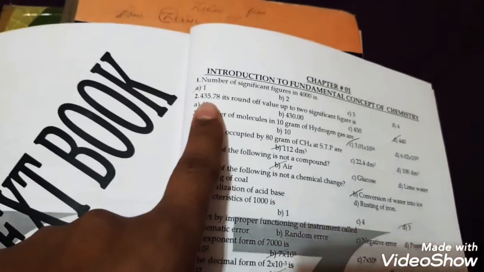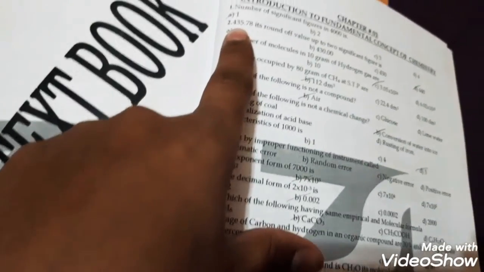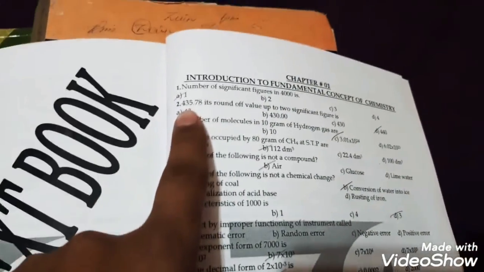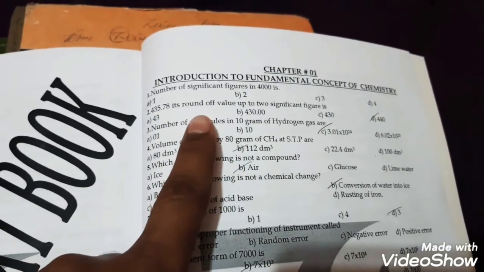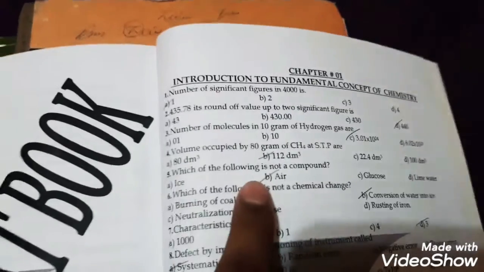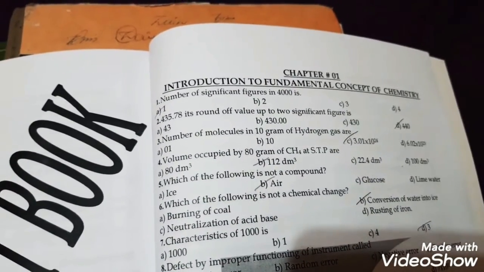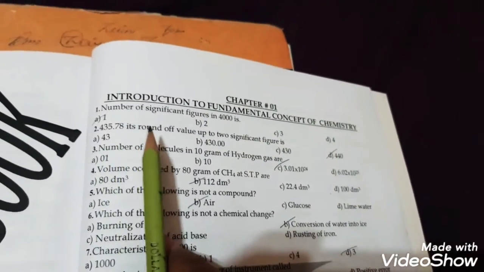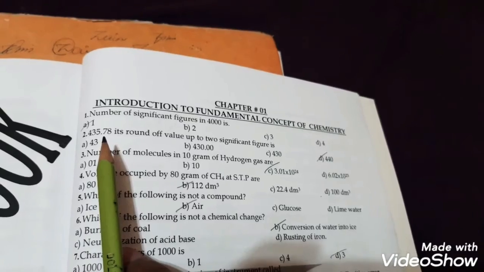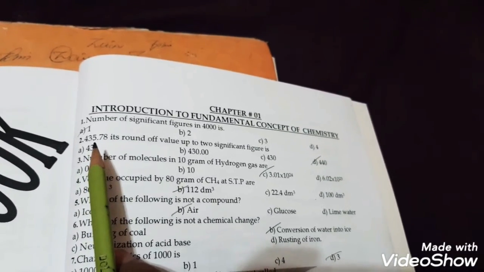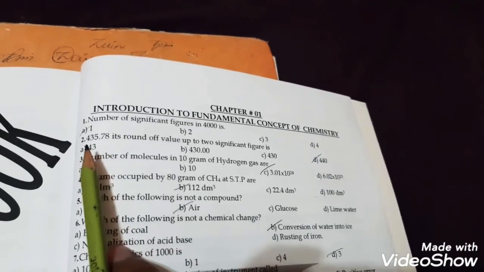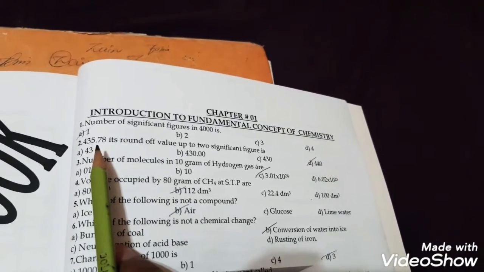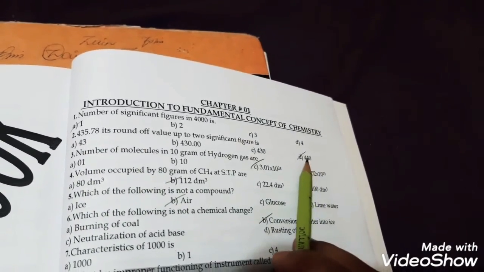Then here we have 2435.78, which round off value up to 2 significant figures? First we see that we have 5 significant figures. When we take it up to 2 significant figures, we first of all borrow 8 into 7. It will be 8. Then we give it to 5. It will be 6. Then 6 is going to give 1 to 3. Then it is going to be 4. So 440, as there is a decimal point after the 0. So the answer is 440.